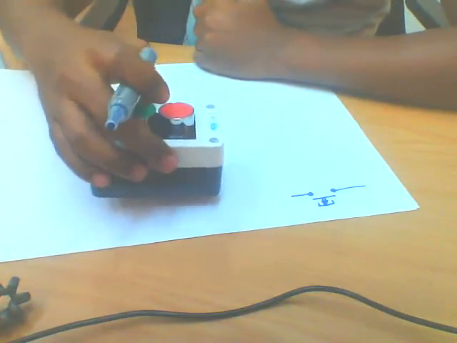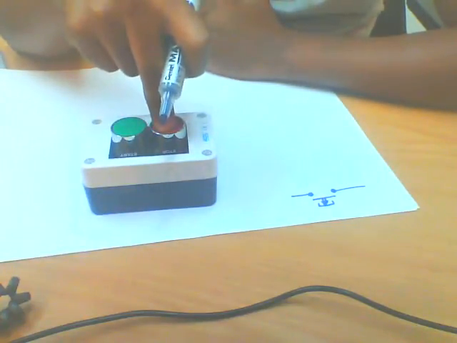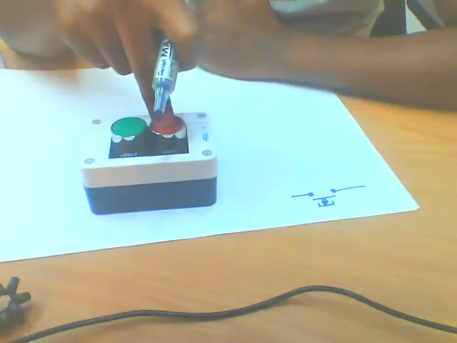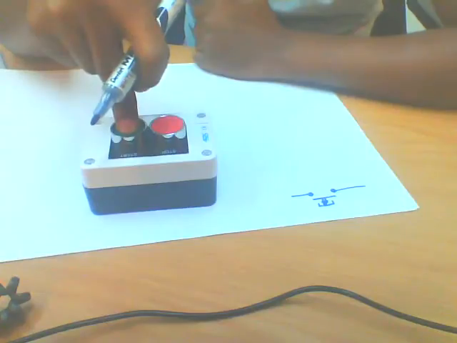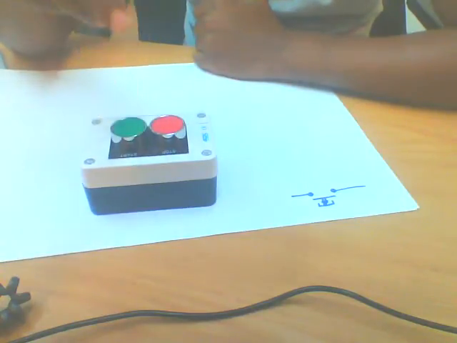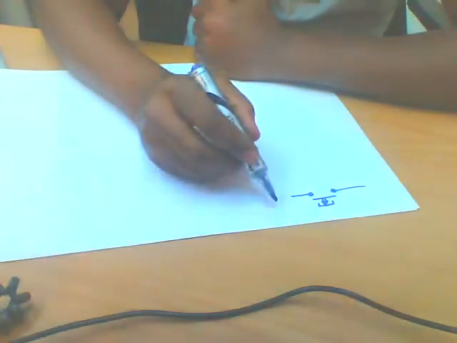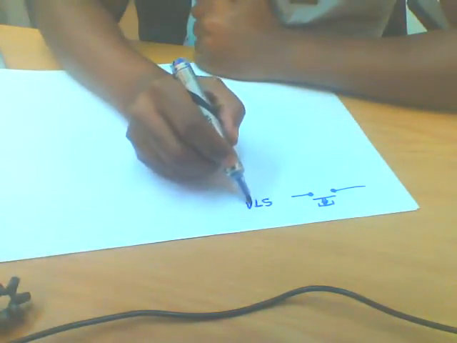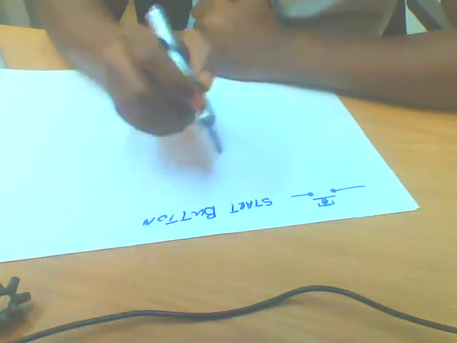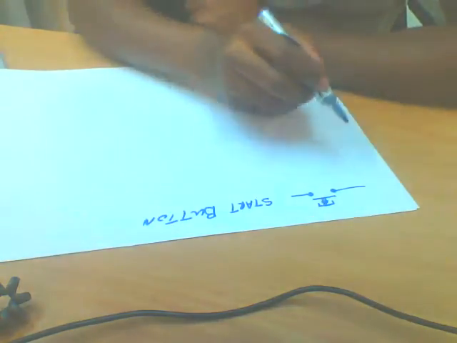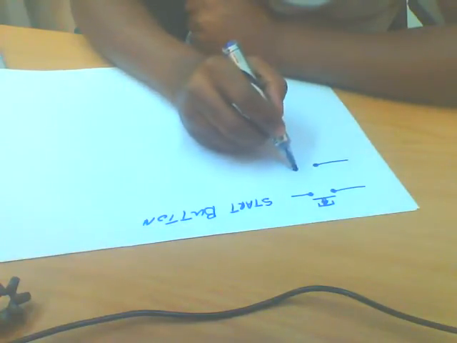All right. The same applies to your stop button. If you press it, it will open. The moment you release your finger, it will go back to the closed position. Your start button, if you press it, it will close. The moment you release your finger, it will go back to the normal open position. Okay, that's what it does. So that one is your start button, and then the stop button is a closed switch or a closed contact.